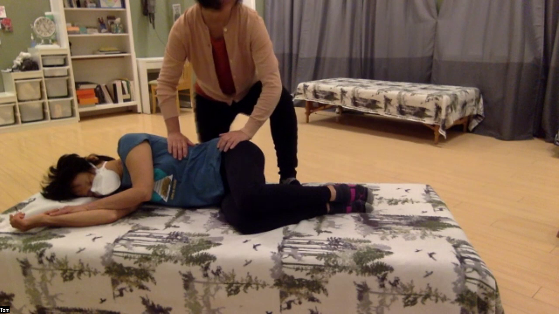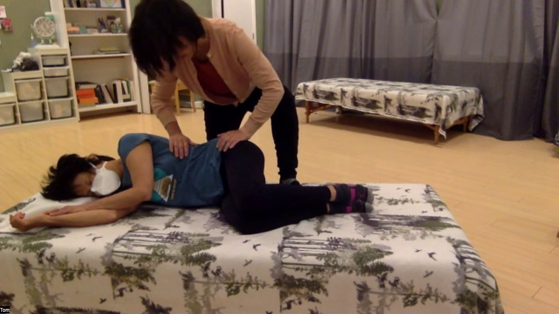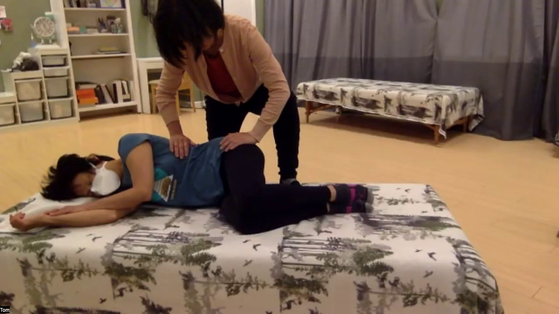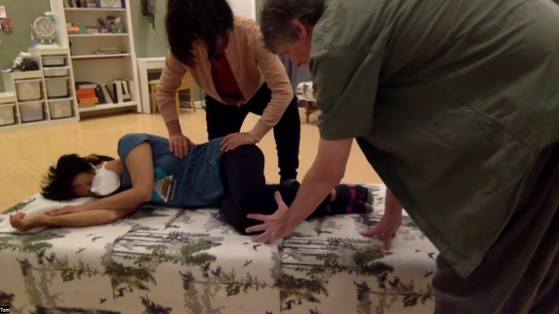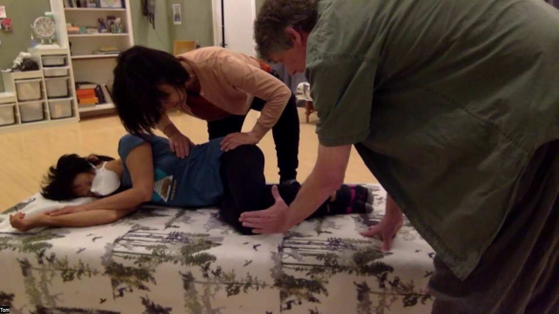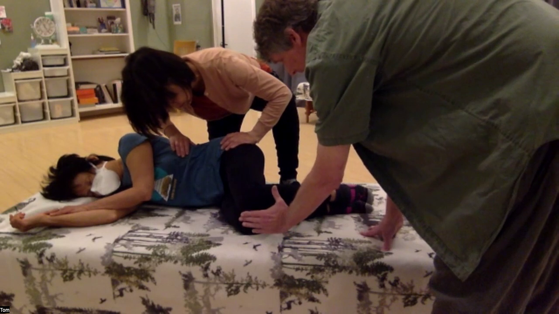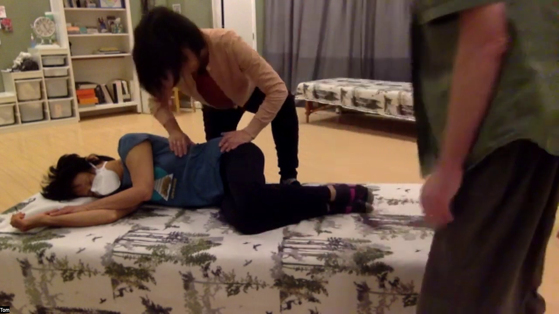Interesting. For some reason, it feels like it's stacked, but I can see her knees are not. This left knee, see? That left knee is in front of the right knee. So the knees aren't stacked. Oh, okay.